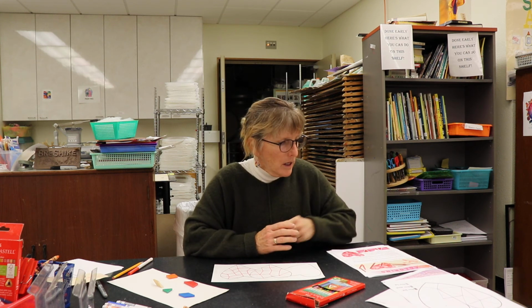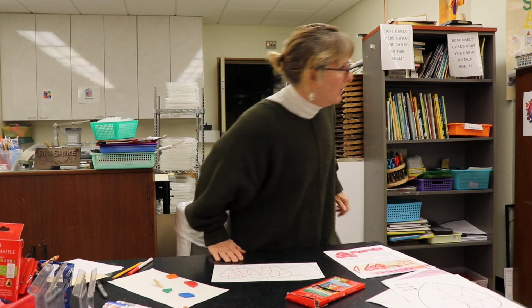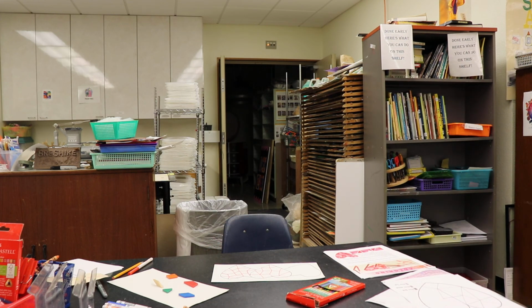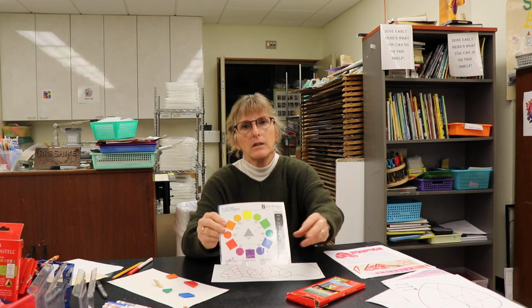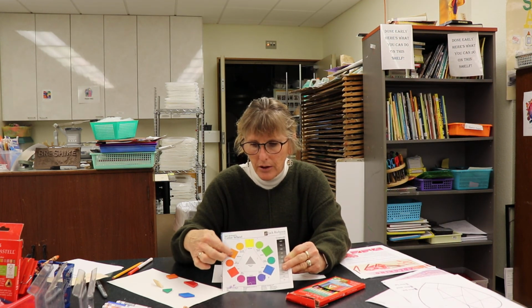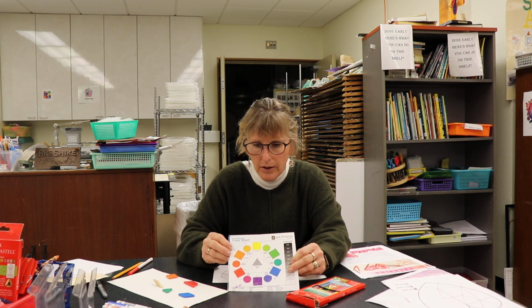For colors, we're going to talk about the color theory. So for color theory, we know we have primary colors, secondary colors, we have warm colors and cool colors, and one word that we have is what's called analogous colors. And let me go get a color wheel. Analogous colors are colors that touch each other on the color wheel. And there are usually at least 3 colors that touch each other on the color wheel.